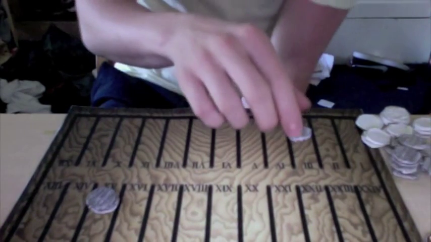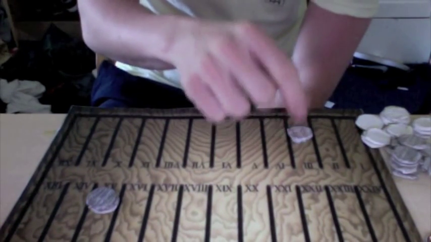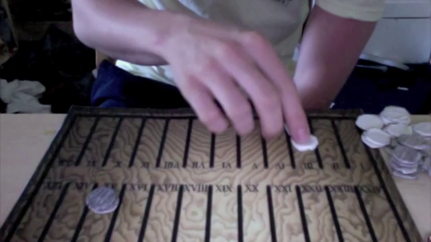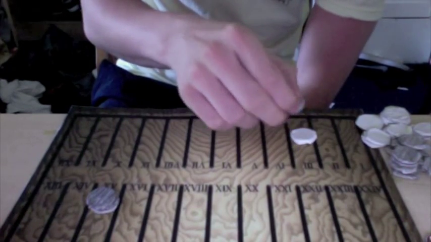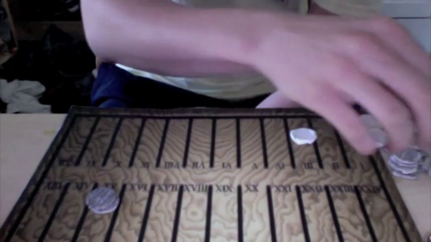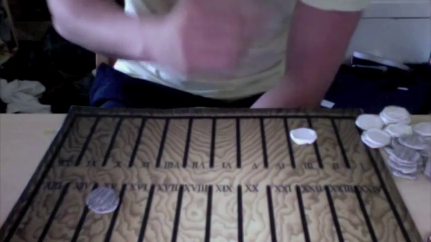The black counter here is in the point of 3. If the white player rolls a 3, then he possesses the number 3 position on the board, and the black is sent to the bar. This section is known as the bar.